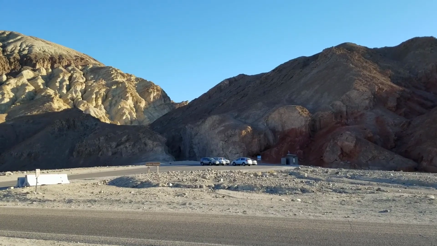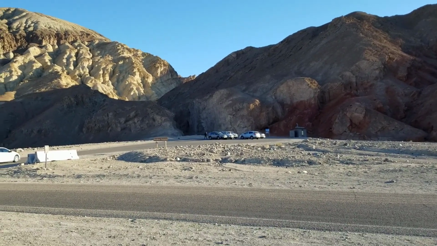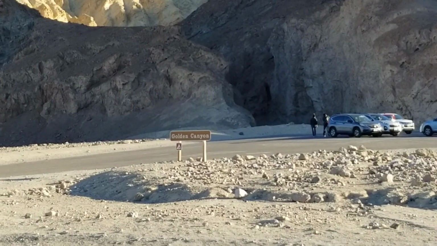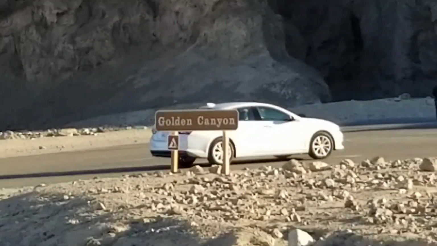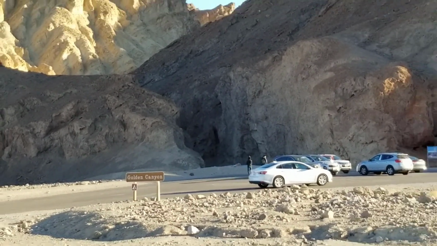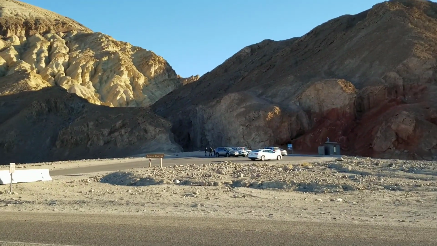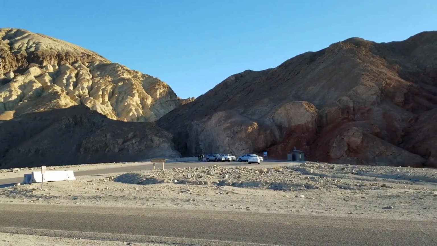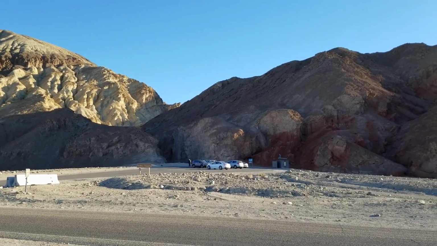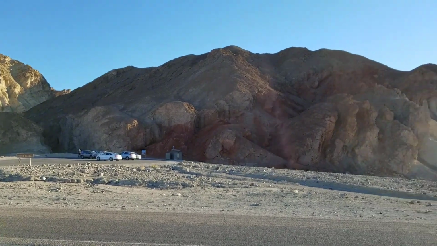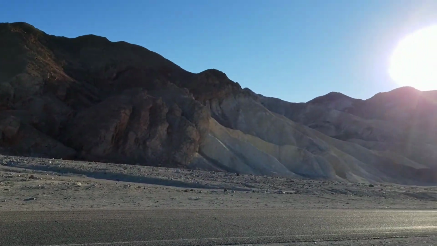Today we're going to go up Golden Canyon. We're right at the Golden Canyon turnoff here in Death Valley. And we're going to go up Golden Canyon, see if we can wind our way around to Zabriskie Point. Let's do a 360 degree.